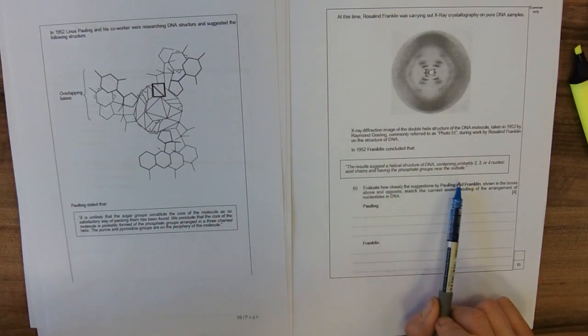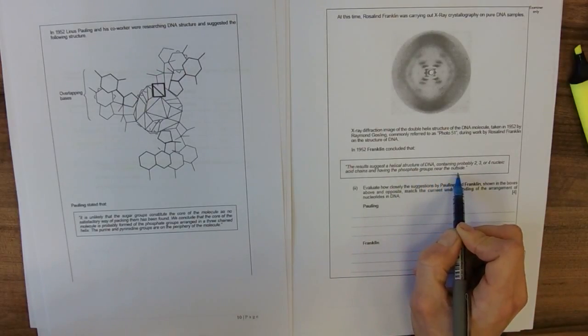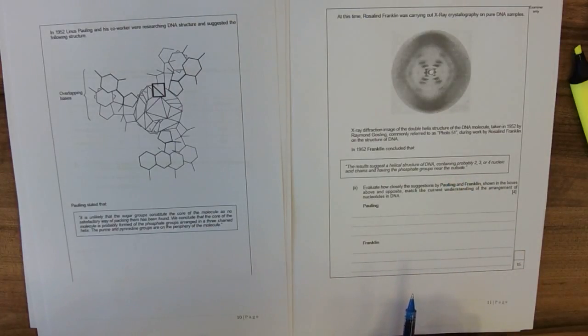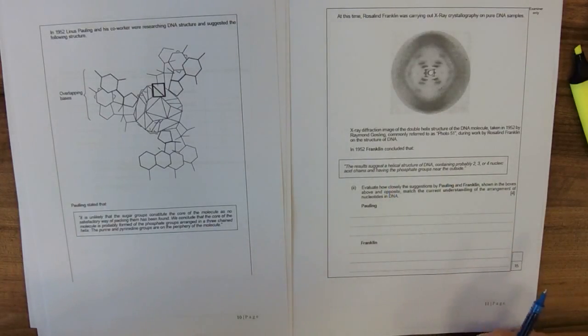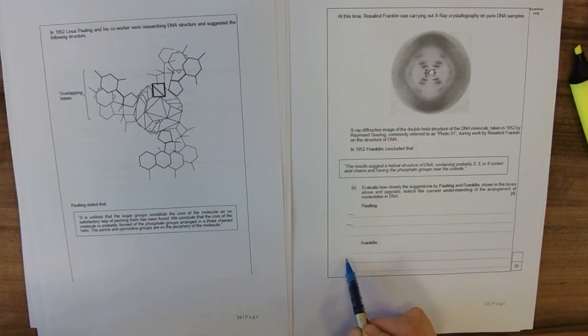And one from over here. We've got phosphate groups on the outside. And you know that the phosphate groups are on the outside, sugar phosphate backbone. And I say, yeah, I'm going to agree with that. So you're just picking out a couple of things from each one. We have 4 marks, so we need 2 points for each one.